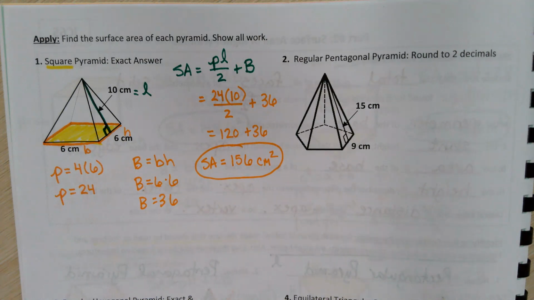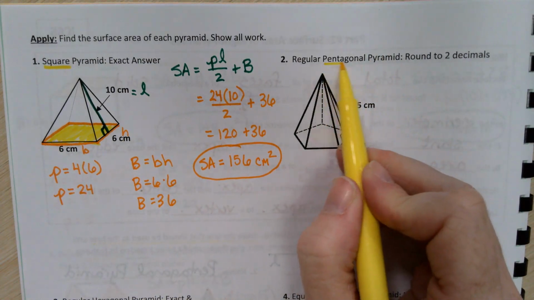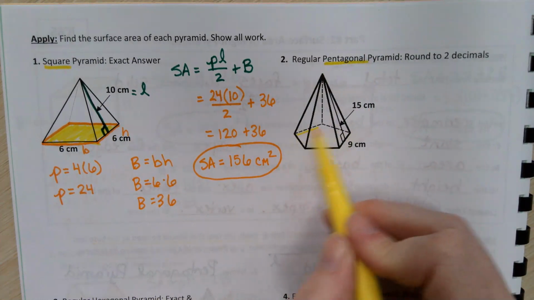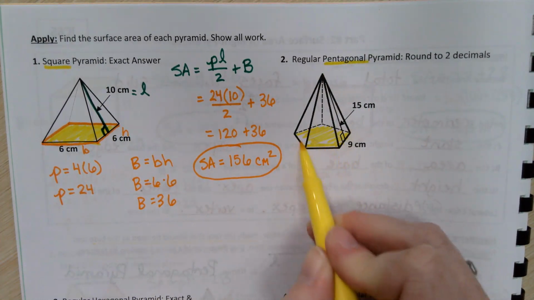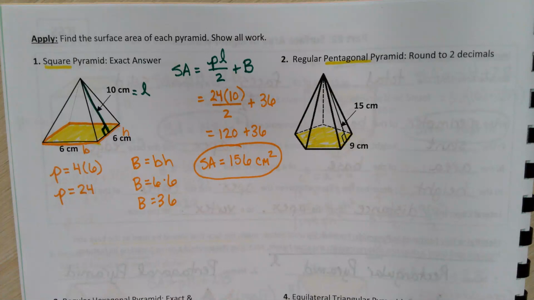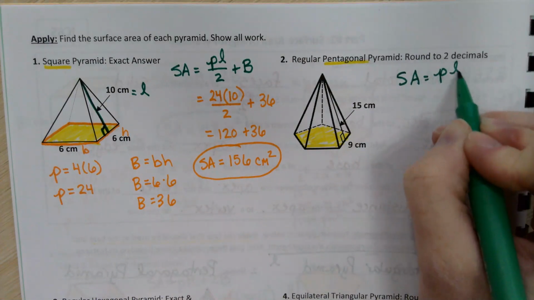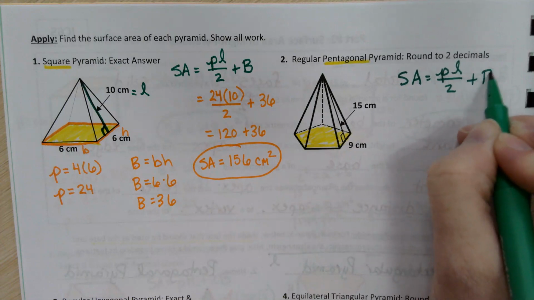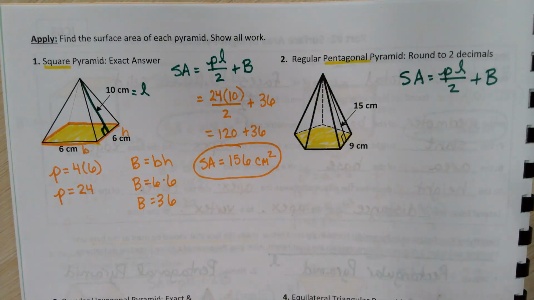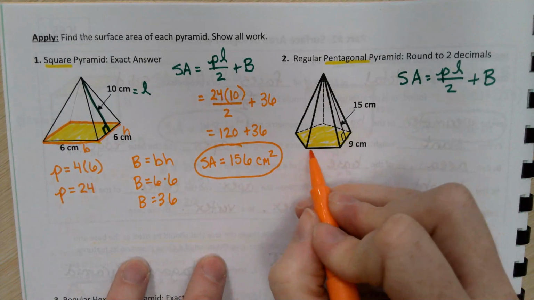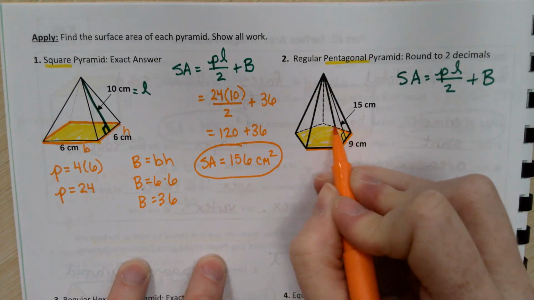All right, onward to number 2. We're running into another pyramid, but this time the base is a pentagon. That does not change the formula for surface area, so I'm going to go ahead and get that written down. PL over 2 plus capital B. All that happens is our perimeter involves a few more sides.